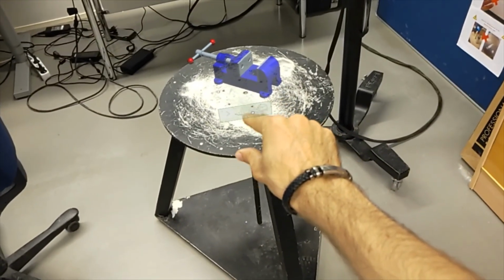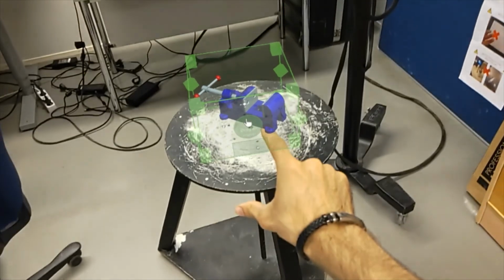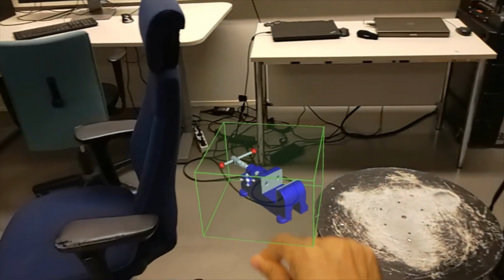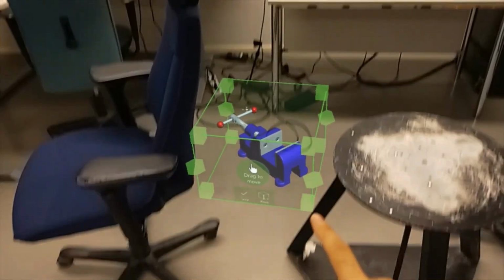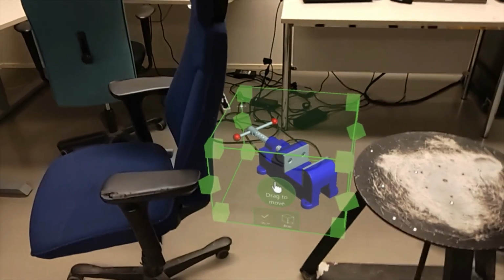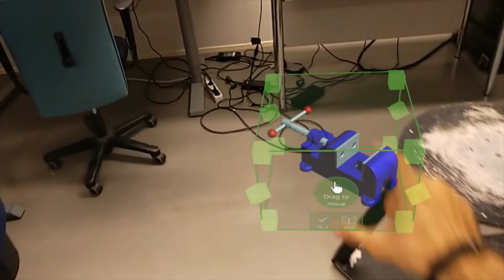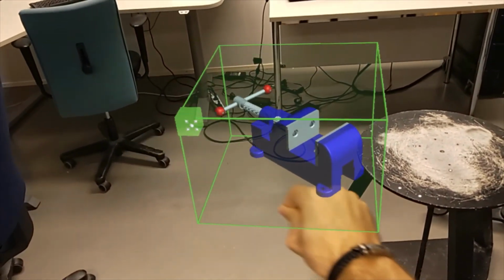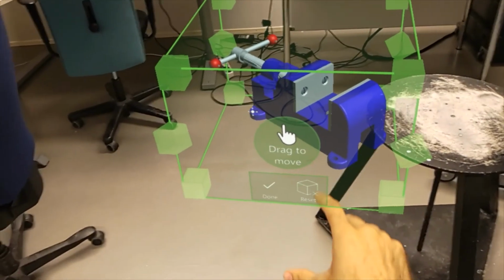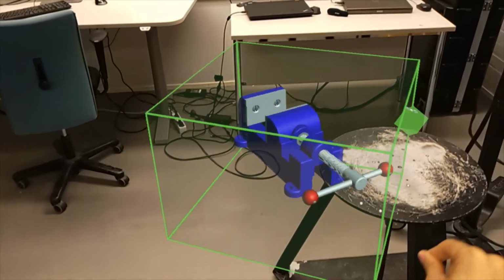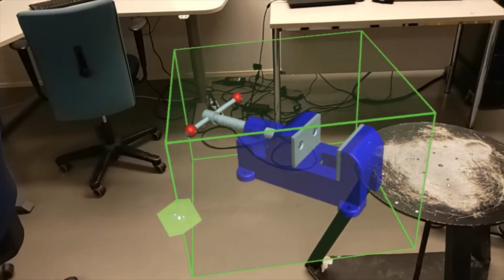If I go ahead and click on adjust, I can drag it, place it somewhere else. For example, if I put it here, and then if I drag the corner, I can basically resize this screw vise. I can make it smaller or bigger, and if I drag the side, I can rotate it around.